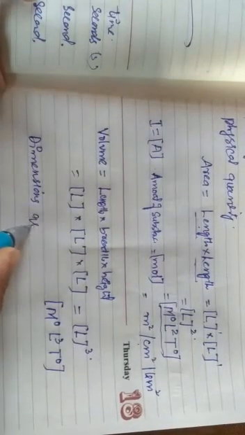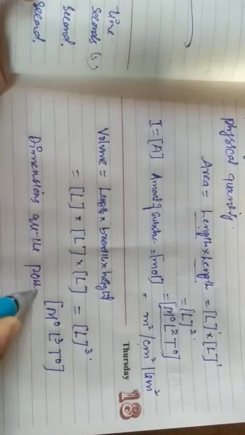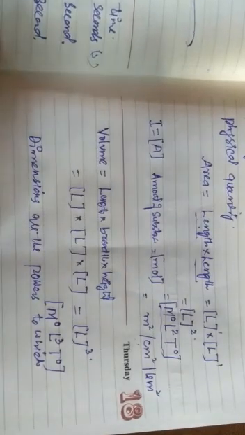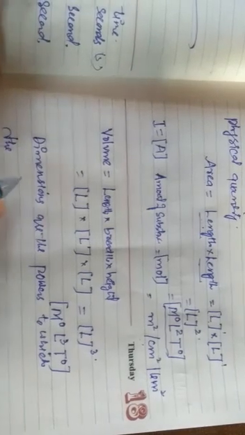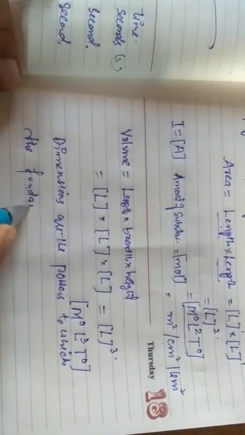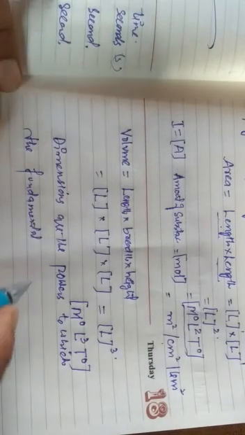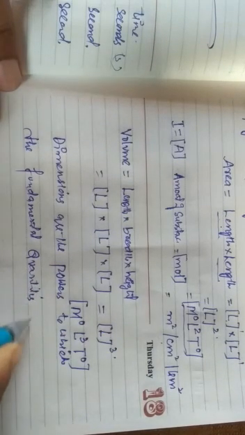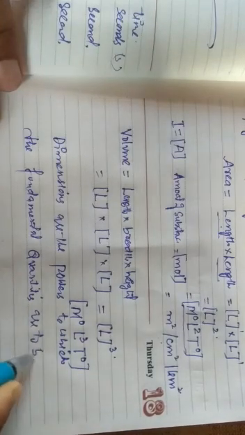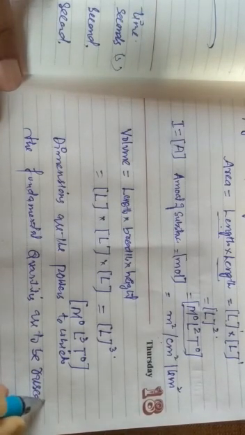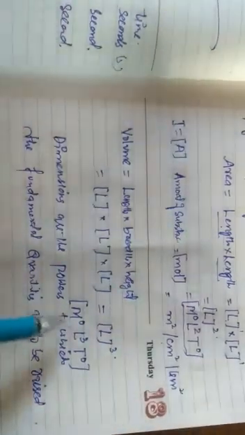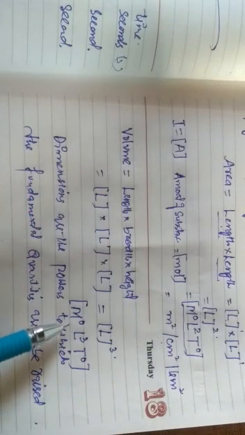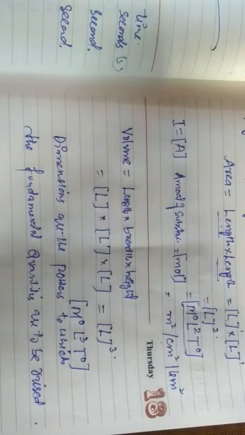So we raise length 3 times; the volume has 3 dimensions in length, 0 dimension in mass, and 0 dimension in time.